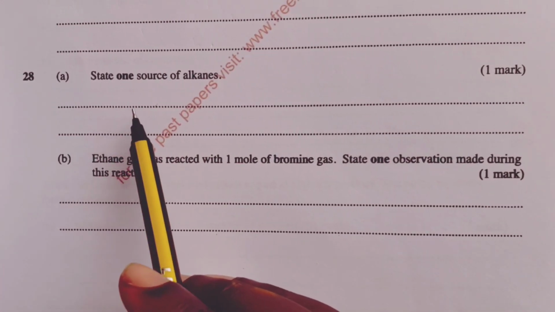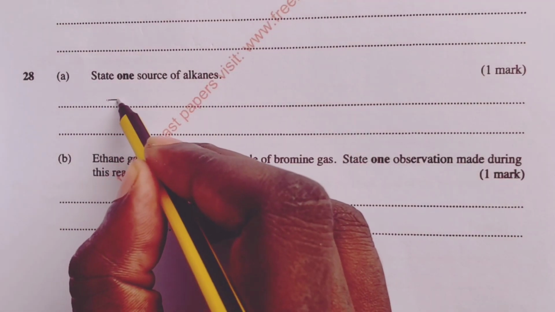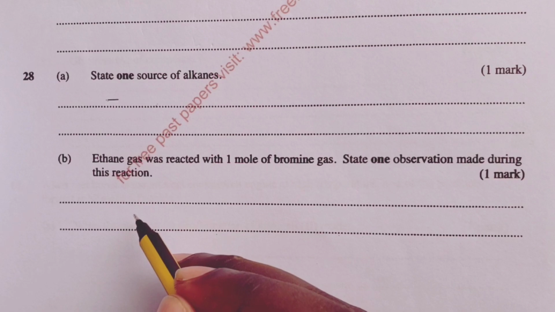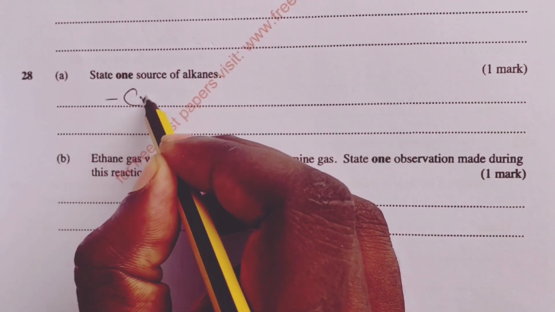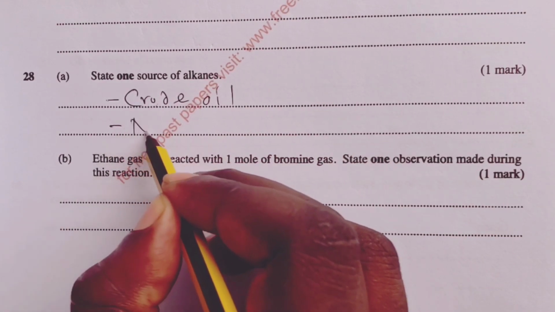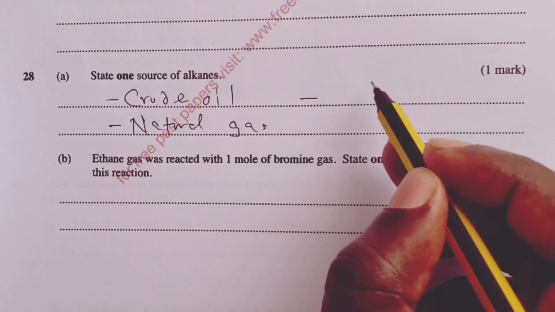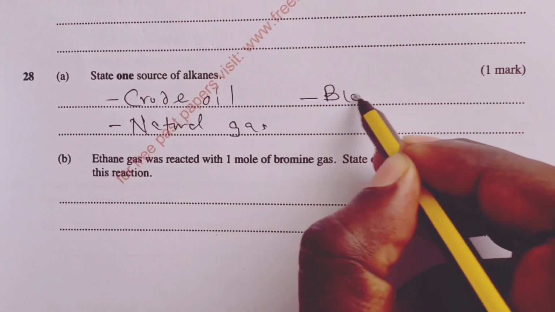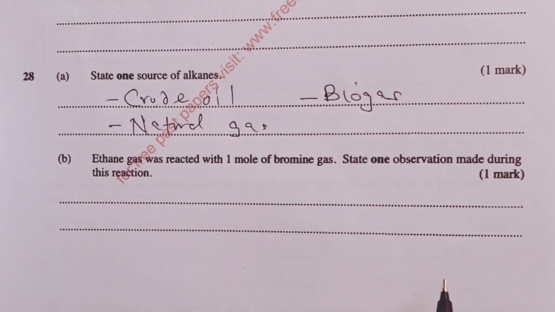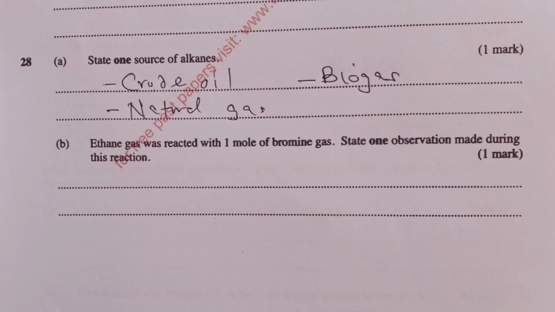State one source of alkenes. Alkenes can be obtained from quite a number of sources. We have crude oil, we have natural gas, and we can obtain alkenes also from biogas. The examiner wanted us to just state one source, and any of those would do.